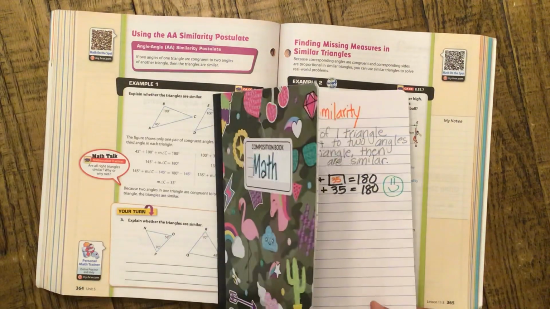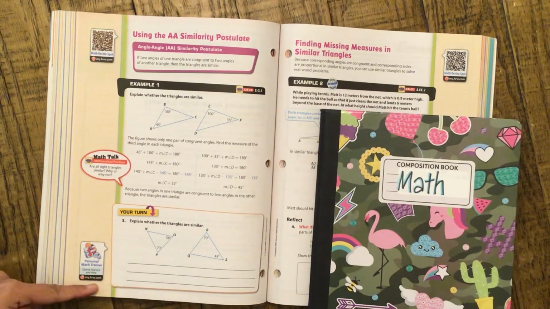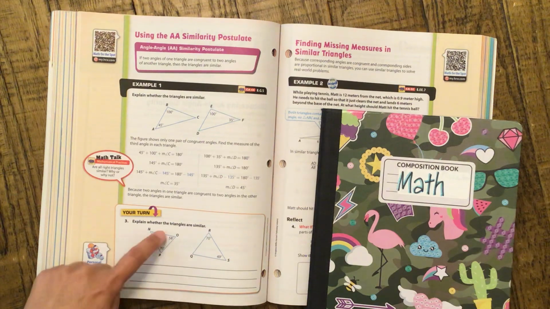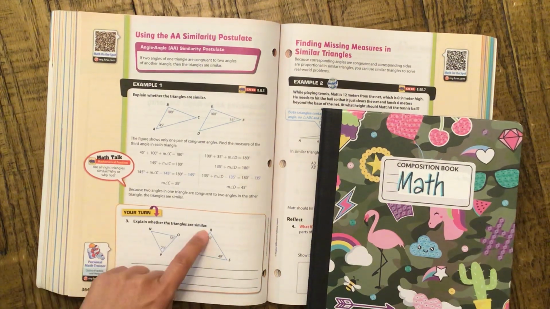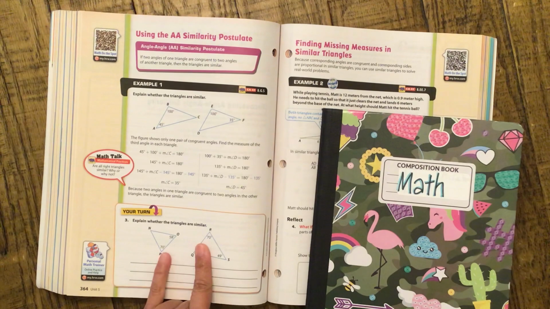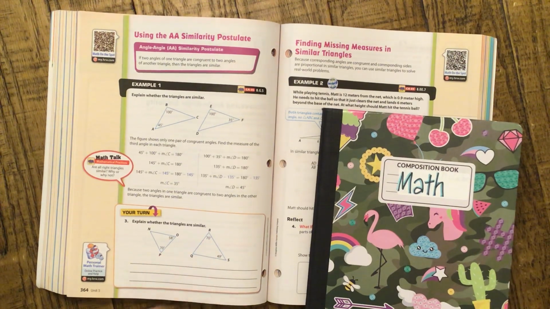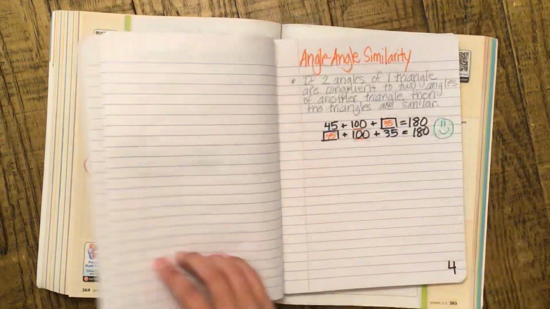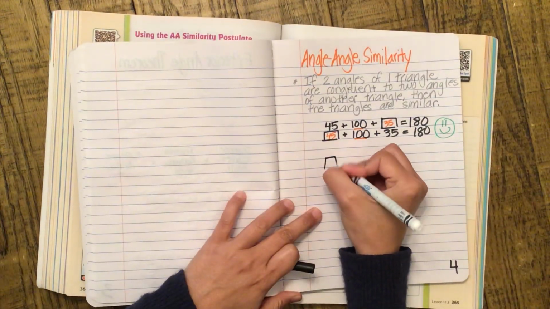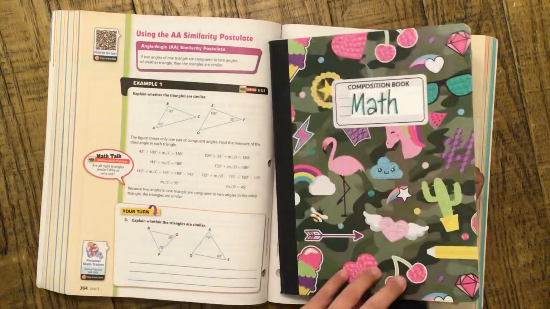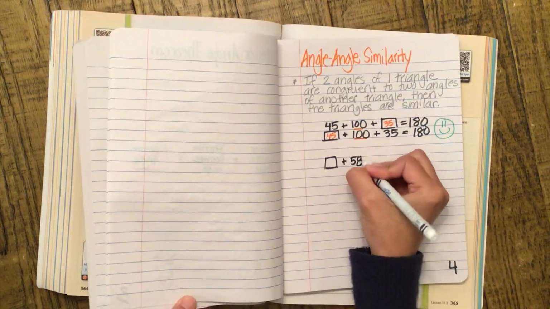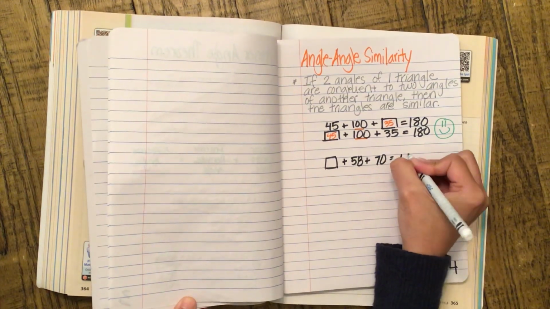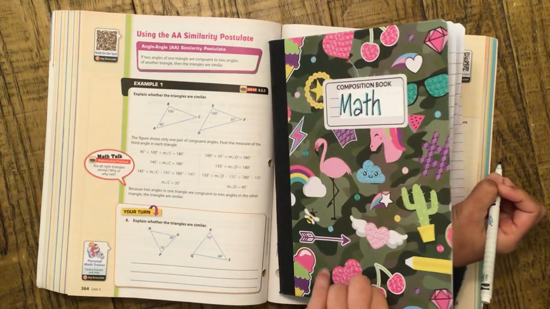Well, let's move on to another example. We'll do question number 3. 2 more triangles. We have a 58, a 70, a 70, a 49. Once again, we have 2 angle measures that are already congruent. We are going to set it up as an addition problem. NOP. N is our unknown, plus O is 58, plus P is 70. Once again, this must equal 180 degrees.